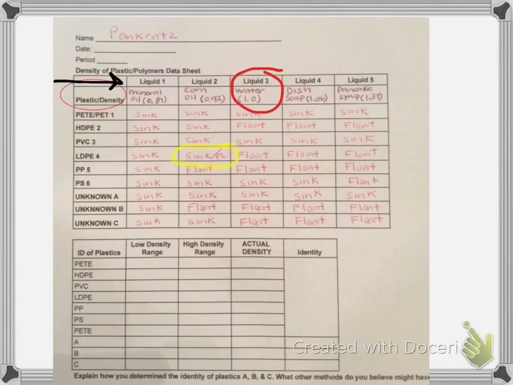If that's the case, that's fine. Just go ahead and tell me what's going on there. You can put sink, float, or stayed in the middle, whatever you observed is fine. What we're really looking for, though, is when it changes. So as long as we see that there is some change going on, you're okay.